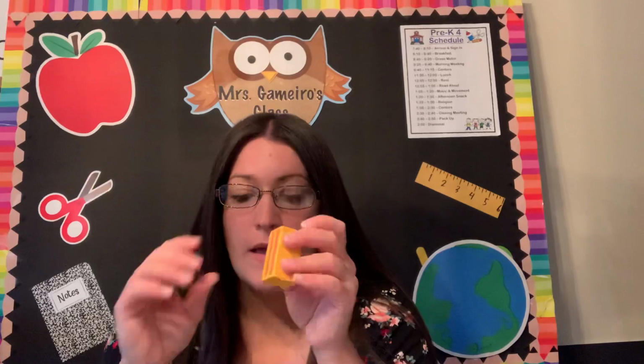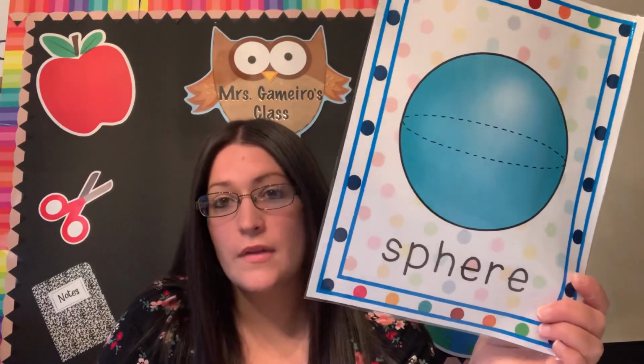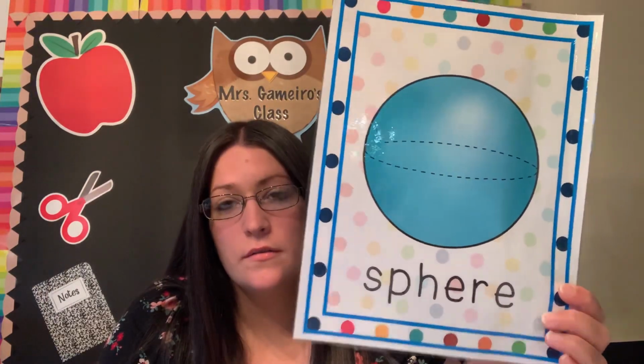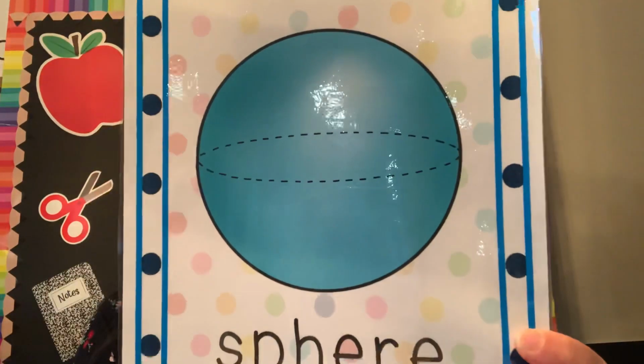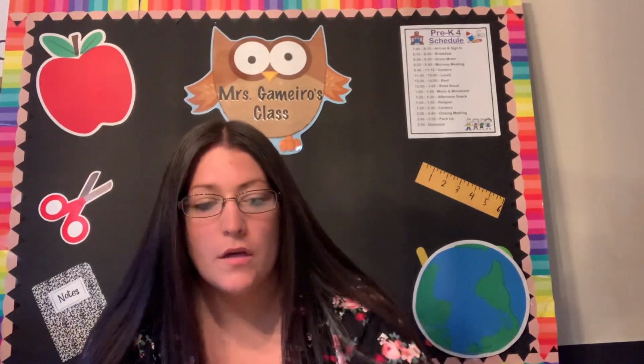Okay? Those can all be measured, and that makes something three-dimensional. So a sphere is three-dimensional. We've been talking about this with balls. It's a big circle. So if it was flat, just a flat circle, like a paper plate, that would not be three-dimensional. So sphere is our first one.